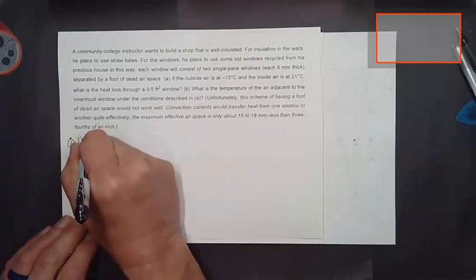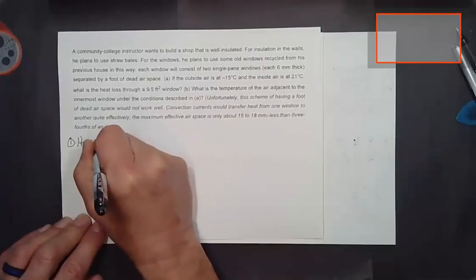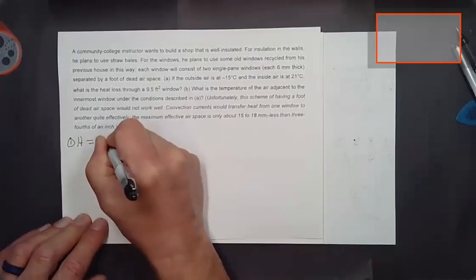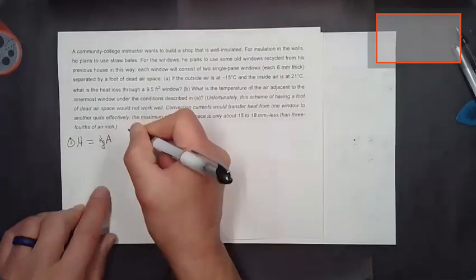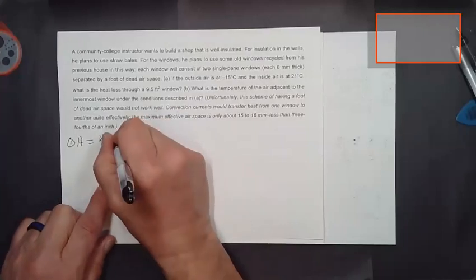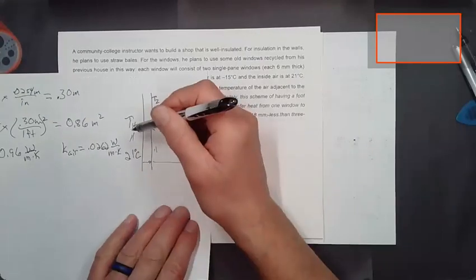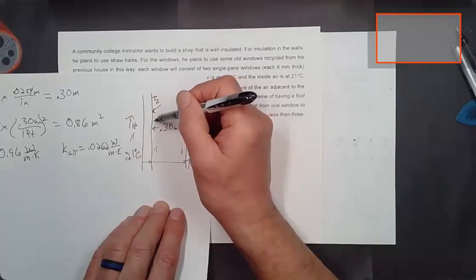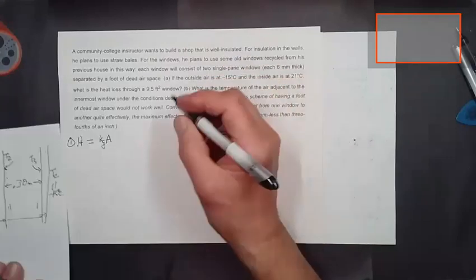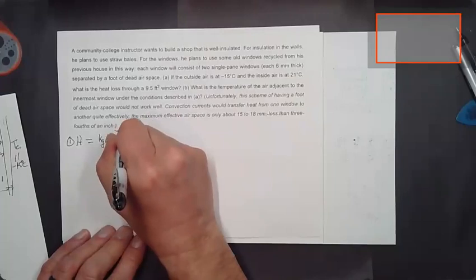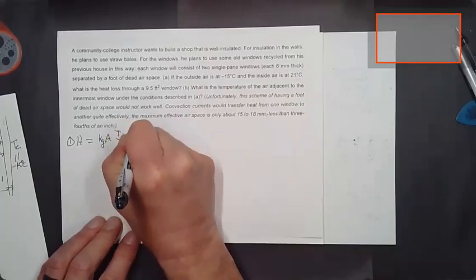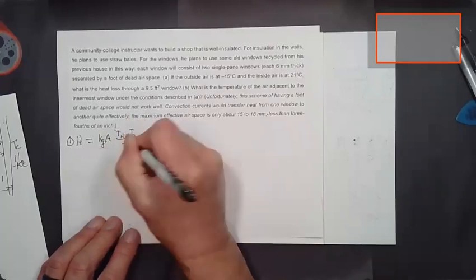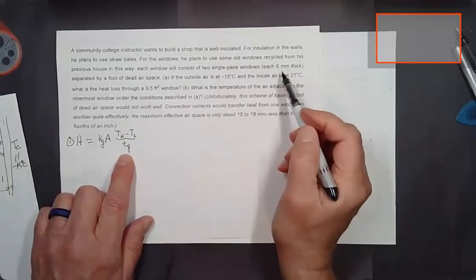And so for the first one, I will have its glass. So I'll have the thermal conductivity of the glass times the area of that window. And then I would have the temperature on this side of the glass minus the temperature on that side of the glass, so TH minus T2, divided by the thickness of the glass, which is given up here as 6 millimeters.